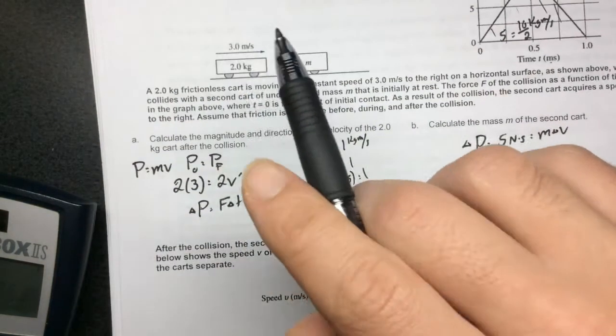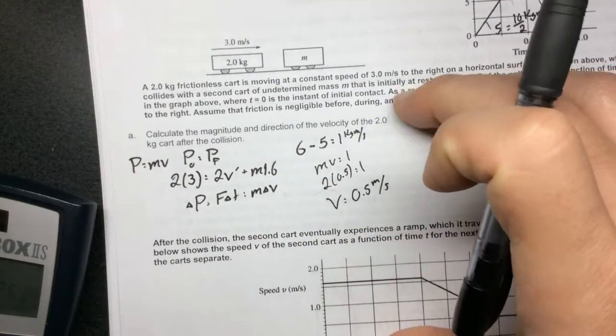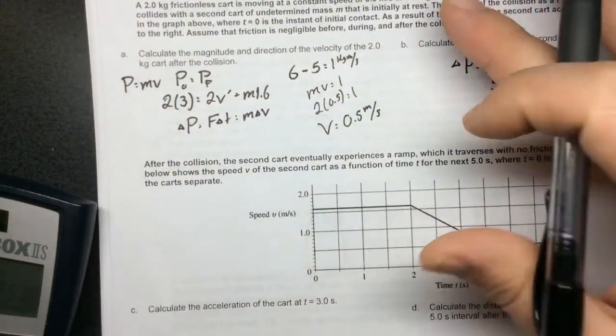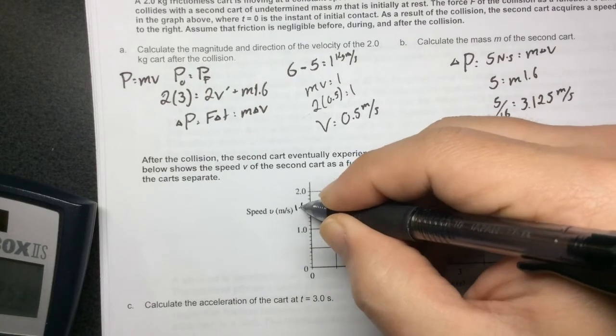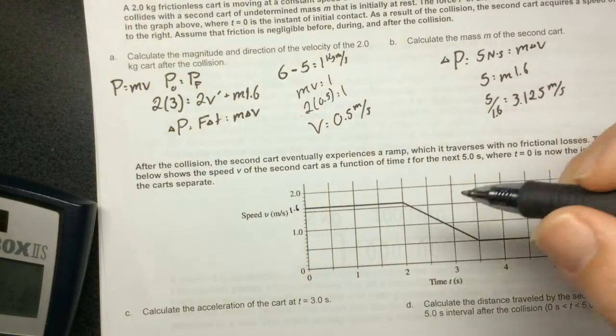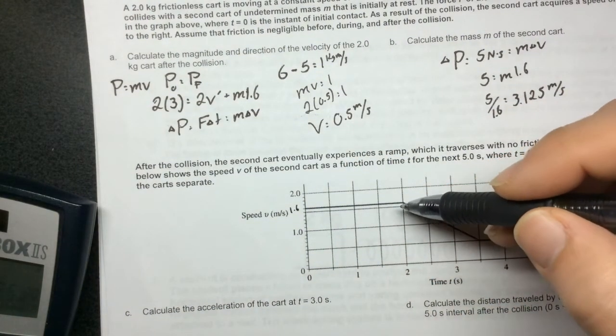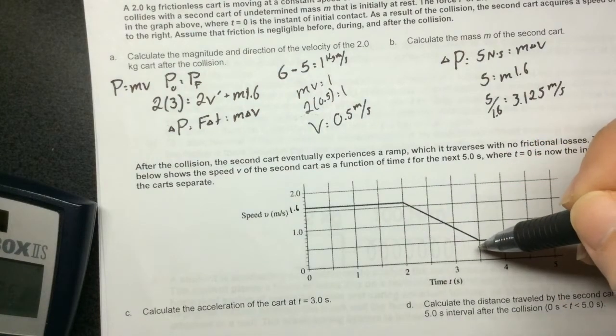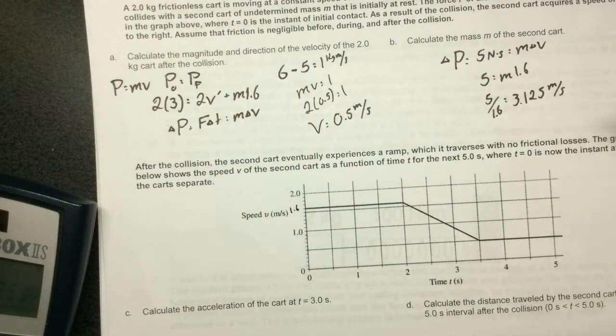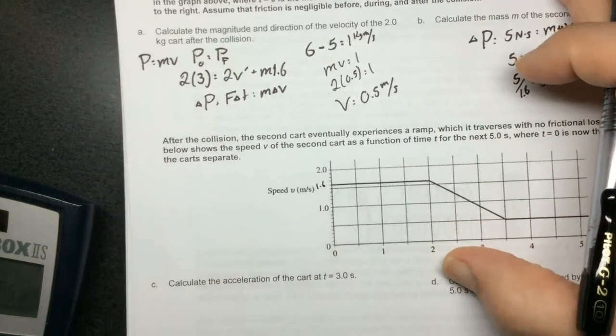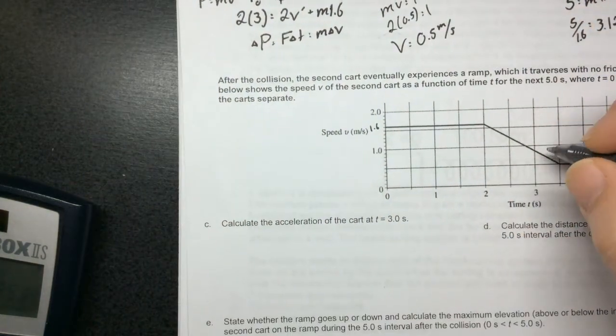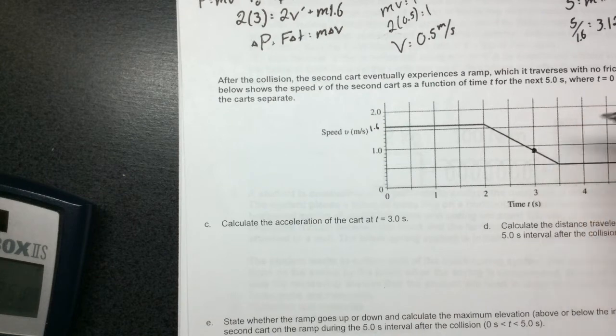So the car came in, hit this car, which is moving off at a speed of 1.6, which is noted on the graph. And this thing goes for 2 seconds, it slows down, and then it goes for another 2 seconds there, or maybe a second and a half. It says calculate the acceleration of the cart at 3 seconds. So at 3 seconds, we're talking about right here.